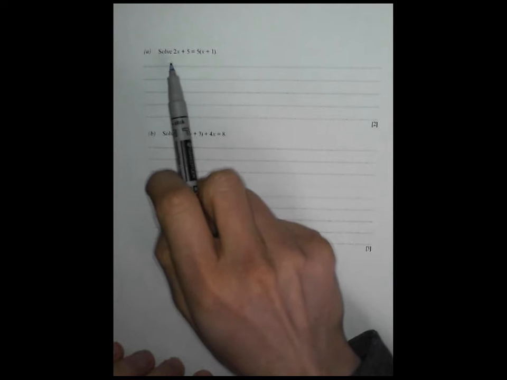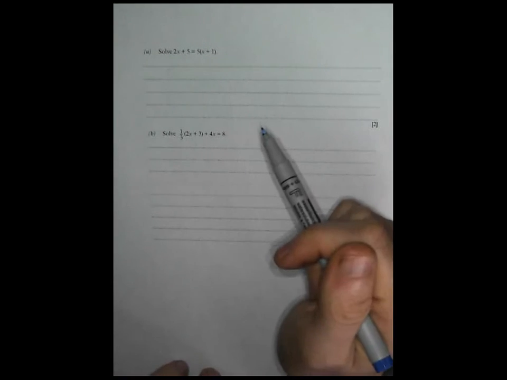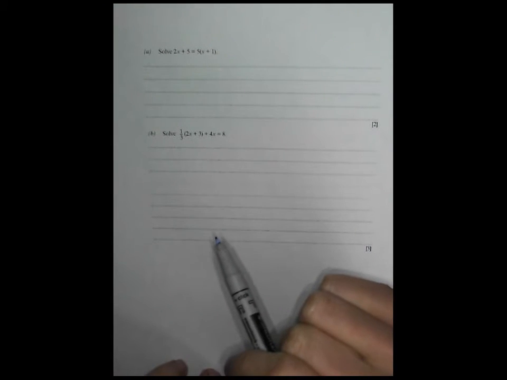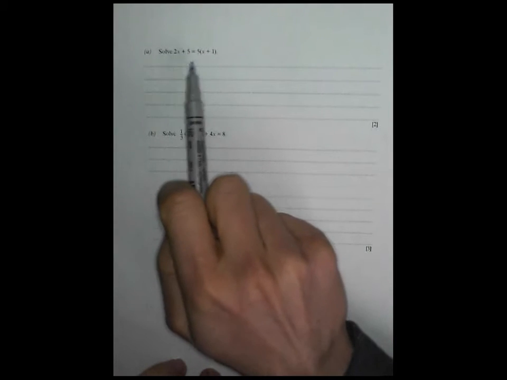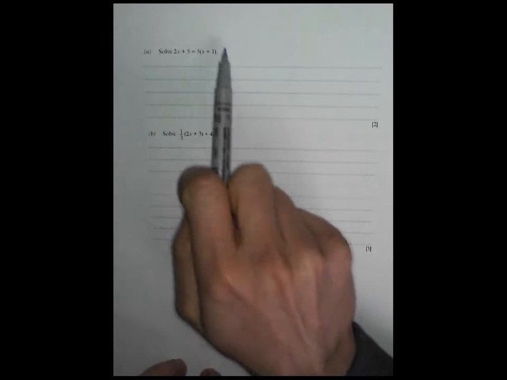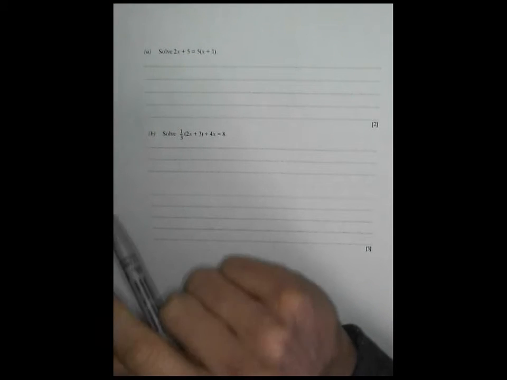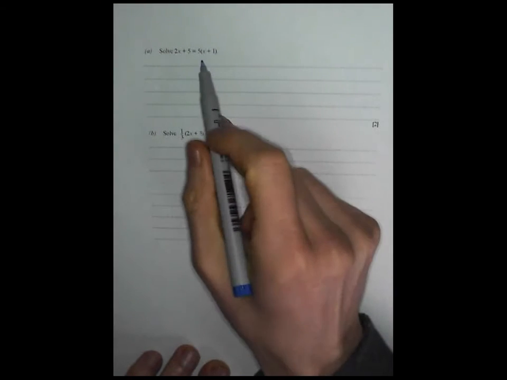Now let's have a look what we've got here. Solve 2x plus 5 equals 5x plus 1. I'll warn you straight away, this is a bit of a weird question, this one. But anyway, let's crack on. Whenever I get solving linear equations with a bracket involved, I like to sort that bracket out as early as possible. So let's expand that bracket.